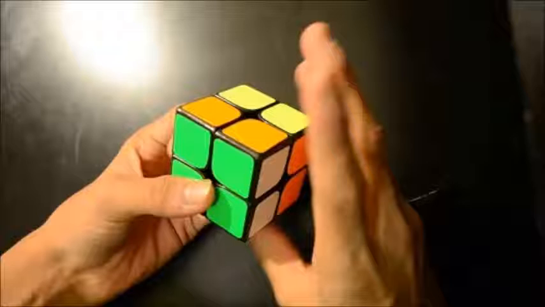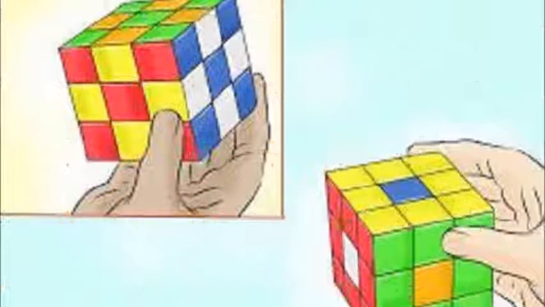You may also want to mark this side with a different piece of tape because you will need to return to the blue side again and repeat this process. Try marking the piece of tape with a B for blue.